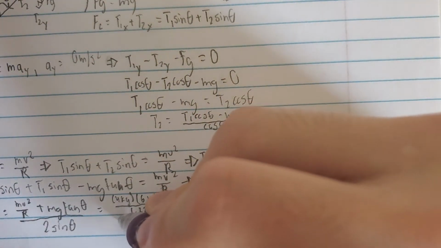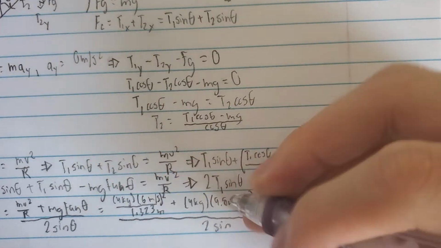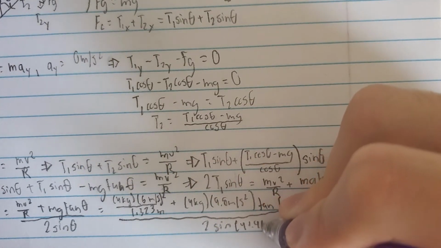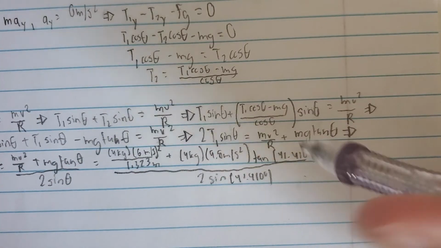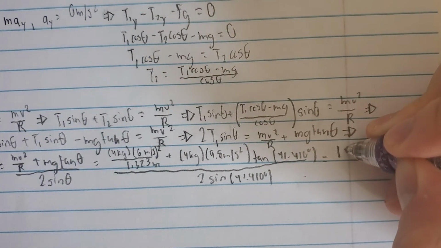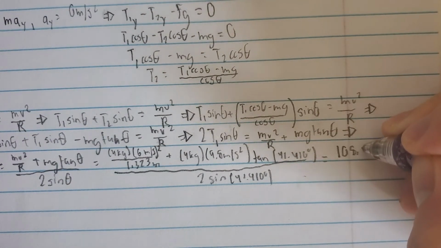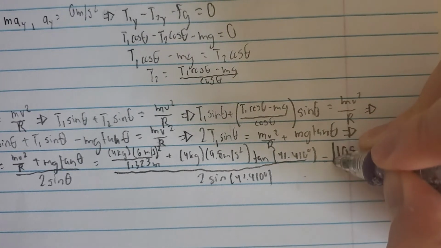And then for the denominator, I have 2 sine of the angle, 41.410 degrees. Plug this whole mess into the calculator. We're going to get 108.419, and the unit is newtons for our tension of the upper string.